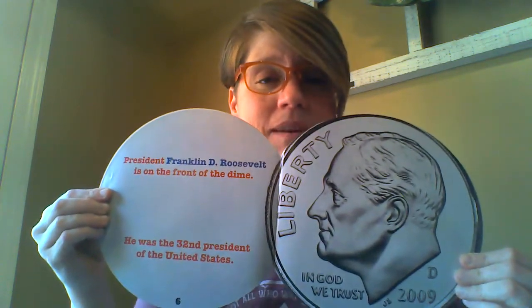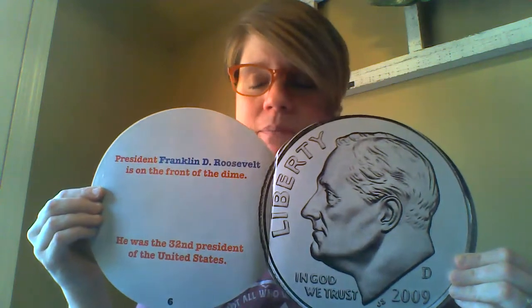So this again shows you the front and the back of the dime. And of course it is another president. It is Franklin D. Roosevelt. And you can do a history lesson as well with this. You can talk about some of our presidents.